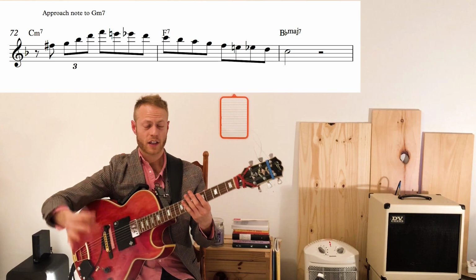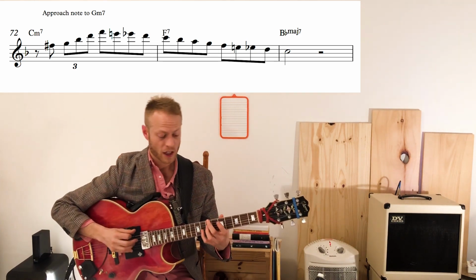A lot of times the next step would be thinking about the tritone substitution and mixing the F7 with the B7, but we won't talk about it right now. But that combination of the F7 and B7 gives you a lot of chromatic sound, and it's really cool.